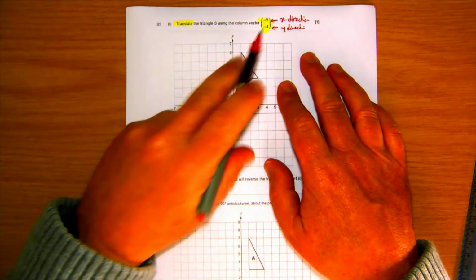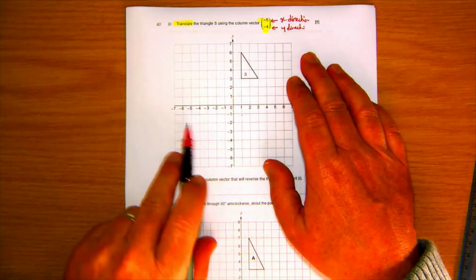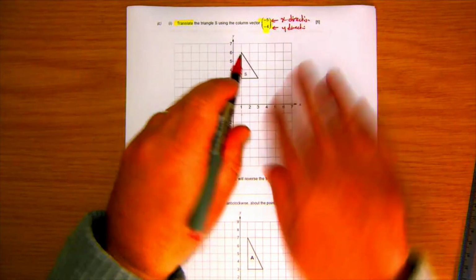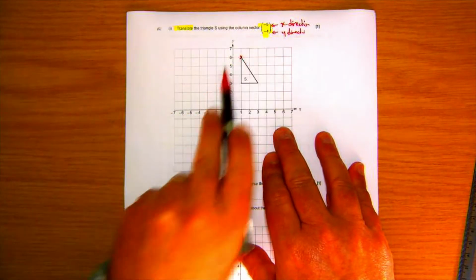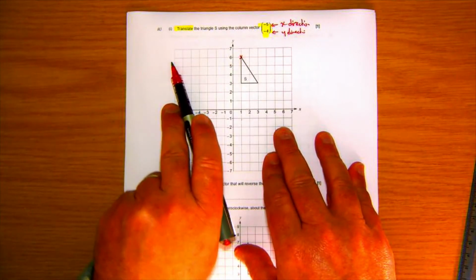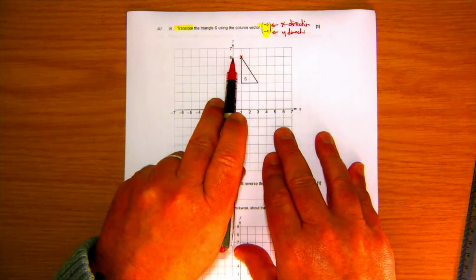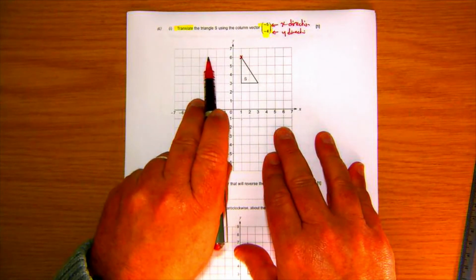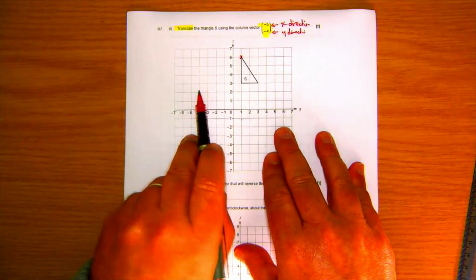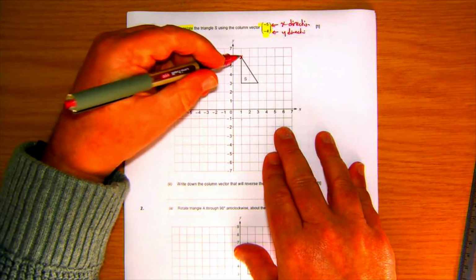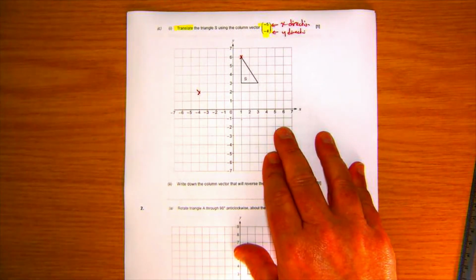So it's not a coordinate. We're not going to move it to the point -4, -4. We're going to take each point on this and move it, and because it's negative, it's going in the negative x direction 5 squares. 1, 2, 3, 4, 5, and then down 1, 2, 3, 4. So the top of my triangle is going to end up there.